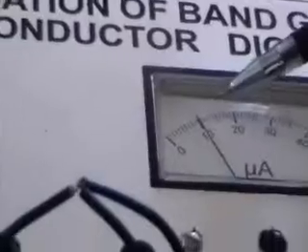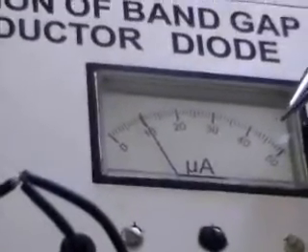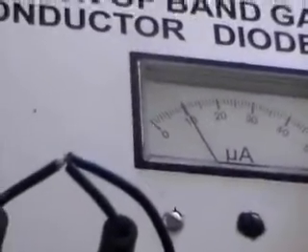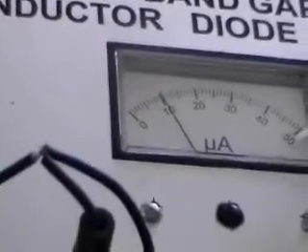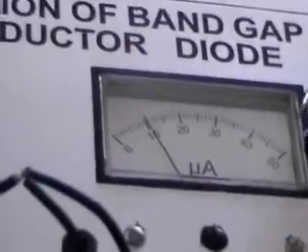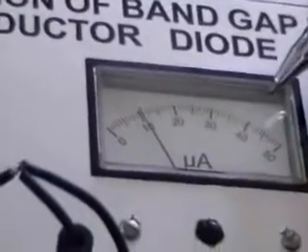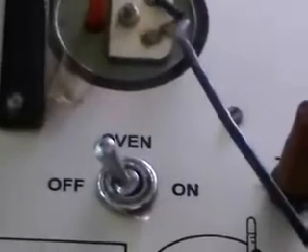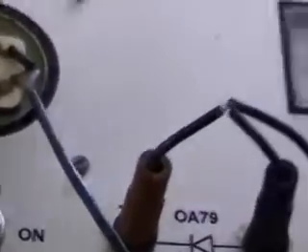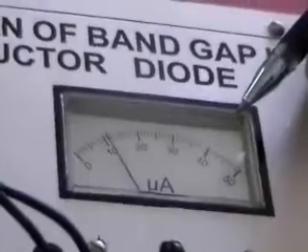When the current reaches almost 50 microamps, don't wait till it goes totally to 50, stop two divisions short of 50. When the current reaches that, we switch off the oven, which means we have stopped the heating of the diode.